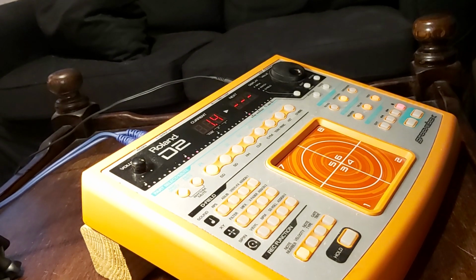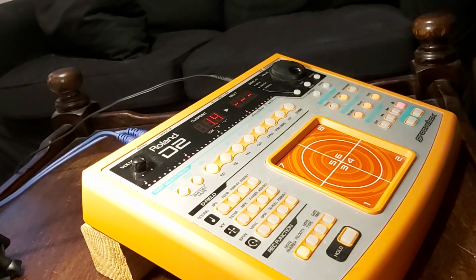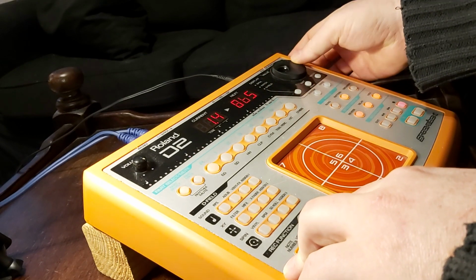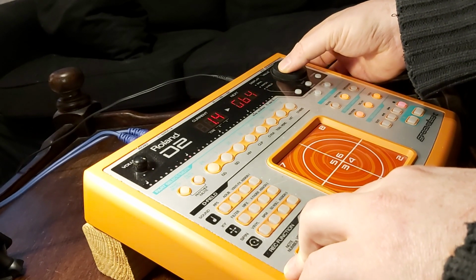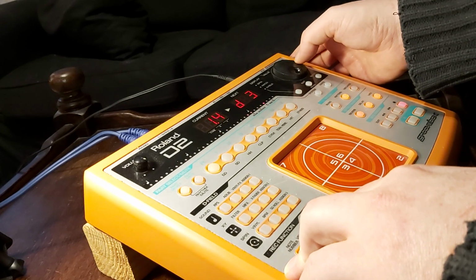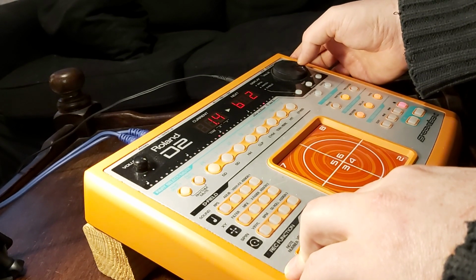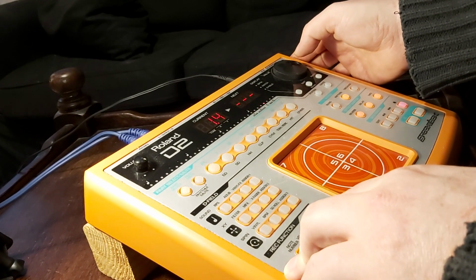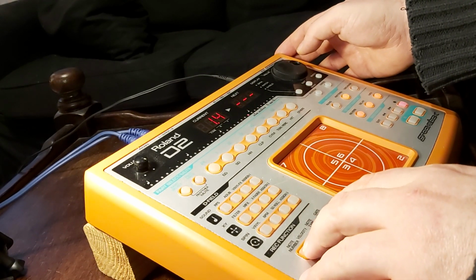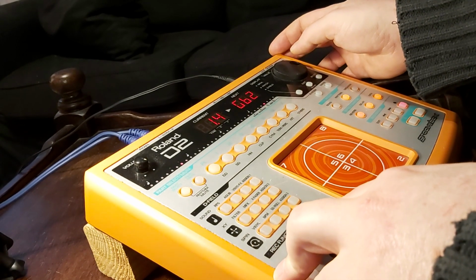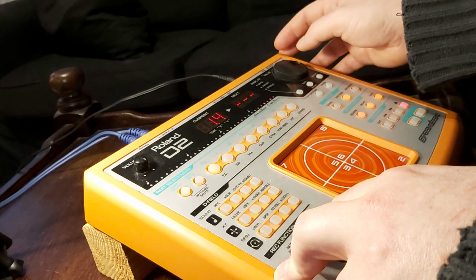Okay, and now let's go and search for hi-hats. Okay, we found it. So let's input the hi-hats we want.